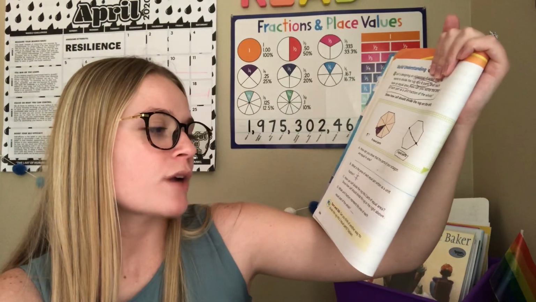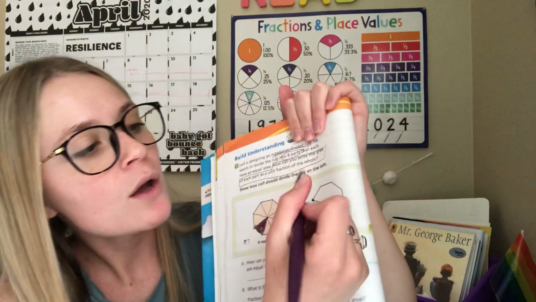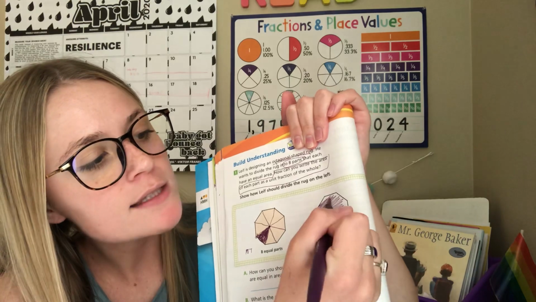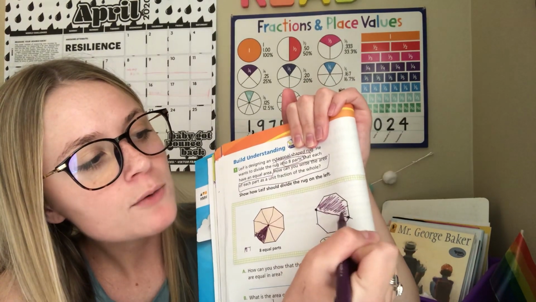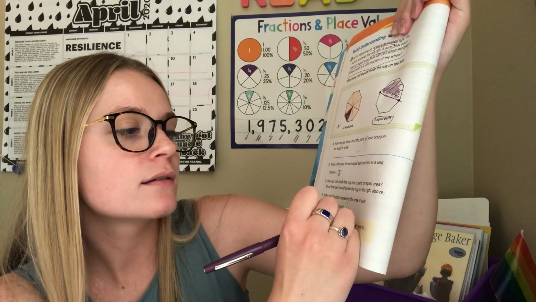What unit fraction represents the area of each equal part of the whole? So again, what does each of this part represent on its own? This part represents 1/2 of the octagon.